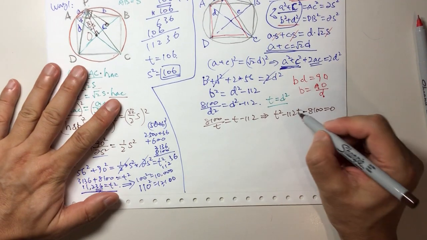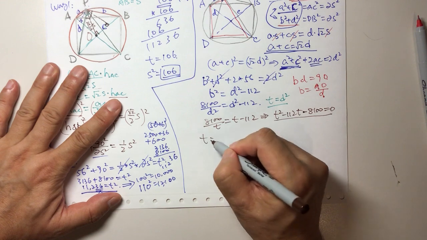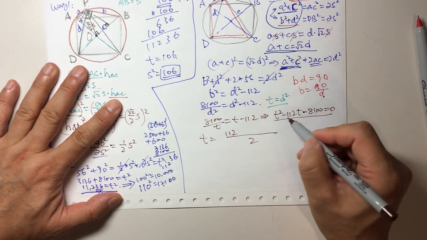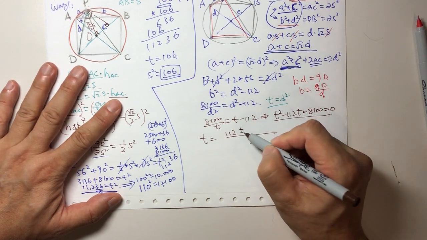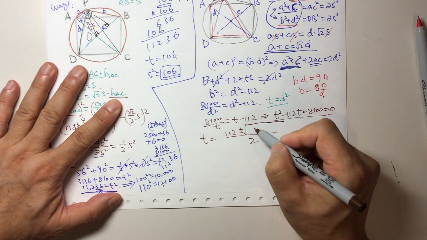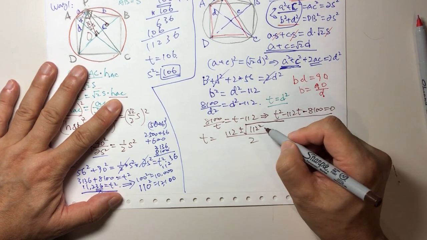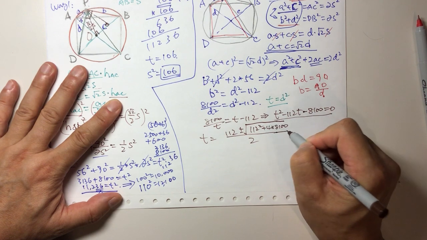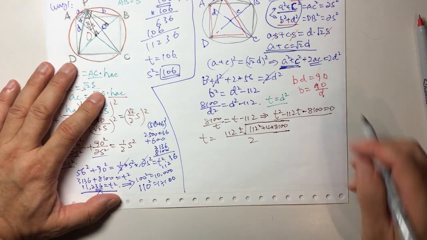Now we just solve this equation, t equals the quadratic formula: 112 plus or minus the square root of 112 squared plus 4 times 8100, over 2.